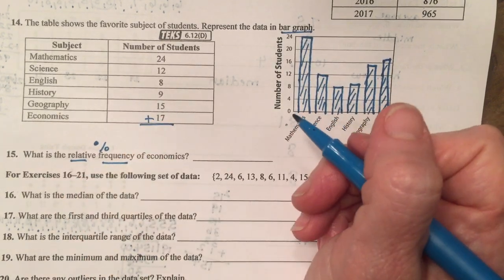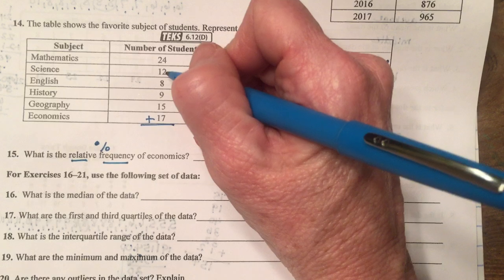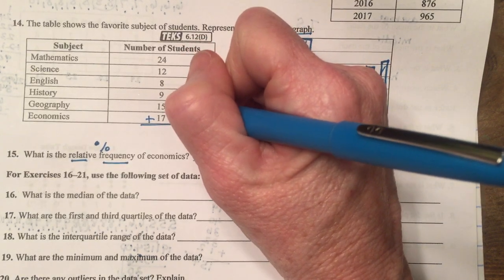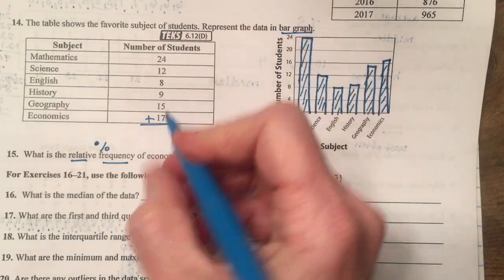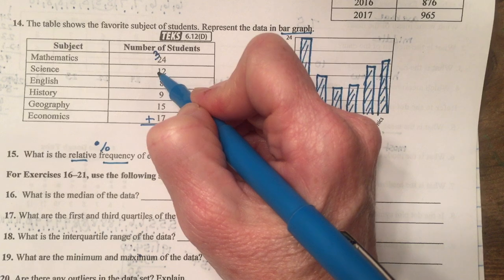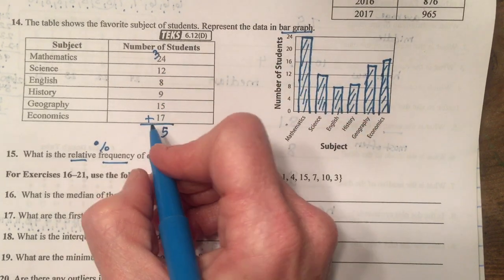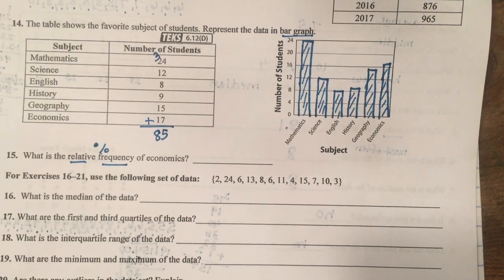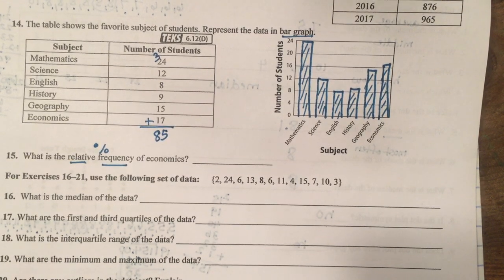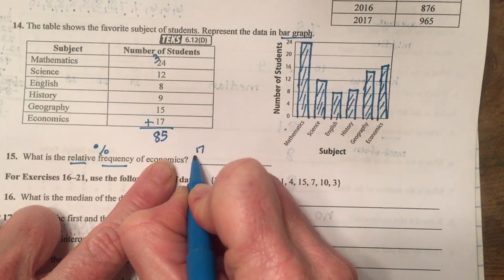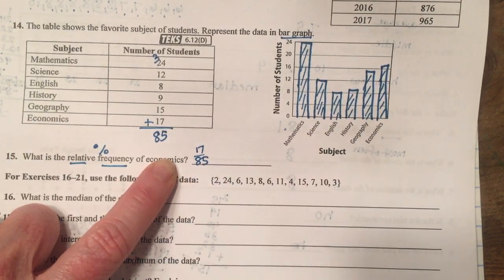So that's what I need to find first. So first I'm going to have to add up all these. So 4 plus 2 is 6, plus 8 is 14, plus 9 is 23, plus 5 is 28, plus 7 is 35, carry your 3. 3 plus 2 is 5, and then 6, 7, 8, so 85. Okay, again, that's just the whole, the total. So now I have to make that a fraction or a ratio.